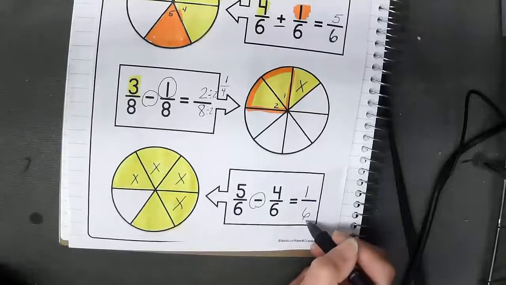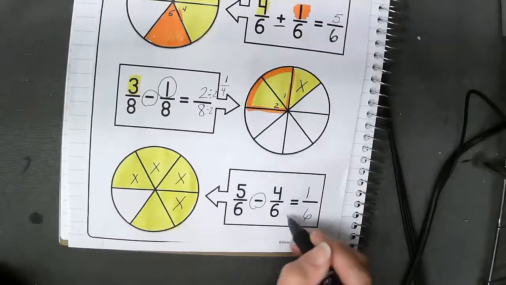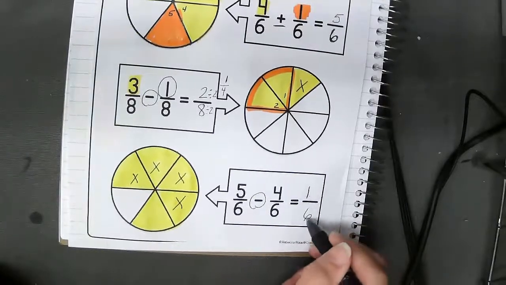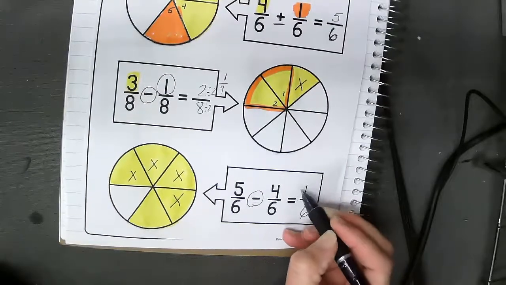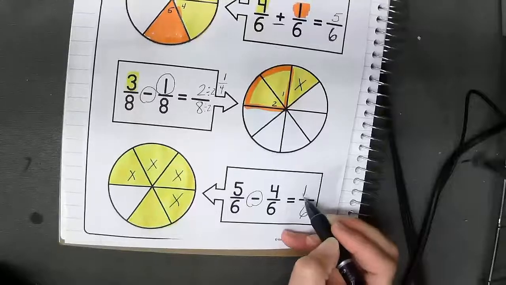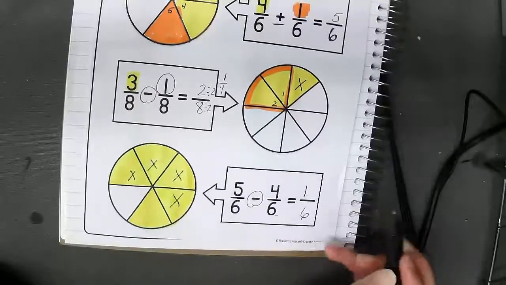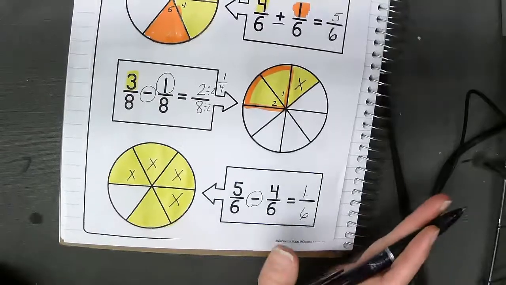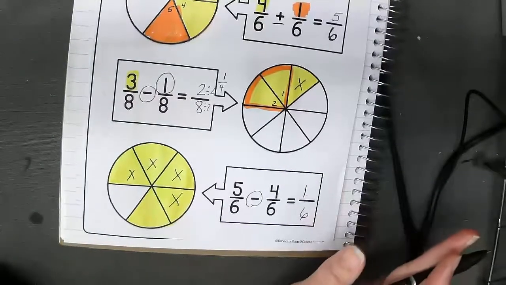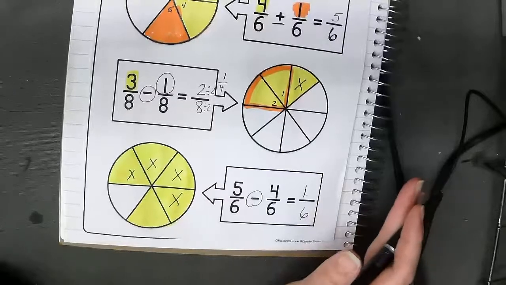6 minus 6 is, well, 6 is the denominator, so we do not subtract. We just keep the same denominator. And we know if we've done this correctly, when you have a 1 in the numerator, it is simplified. All right, so if you have 1 over anything, as long as you've done the math right, it is a simplified fraction, and I don't need to worry about simplifying it any further.